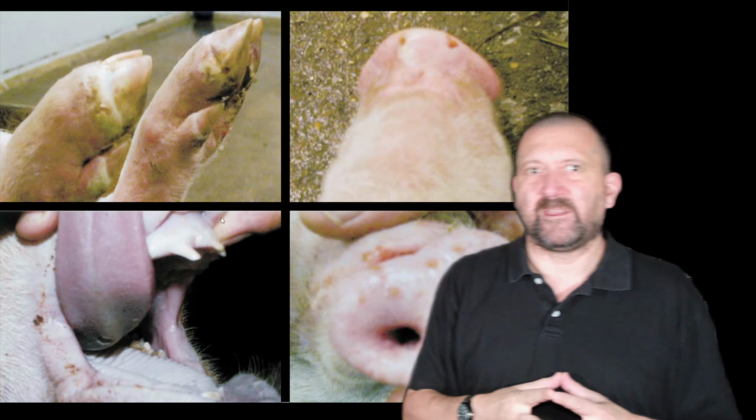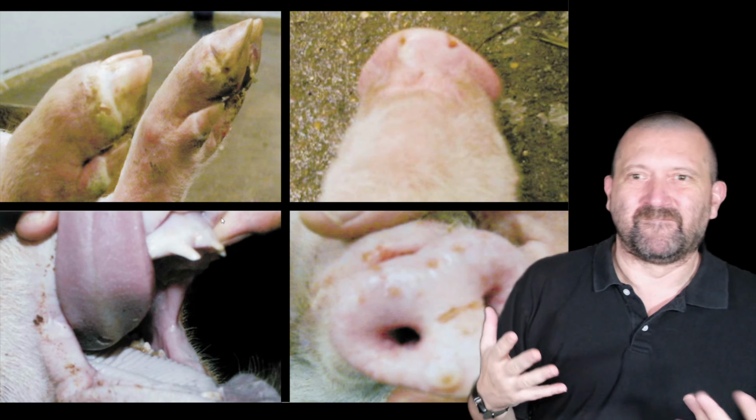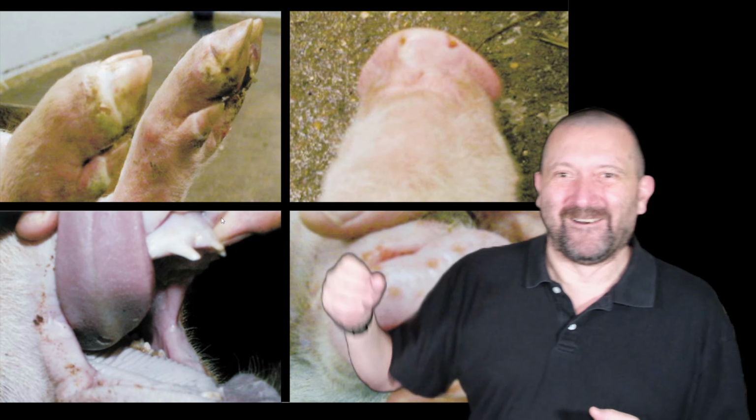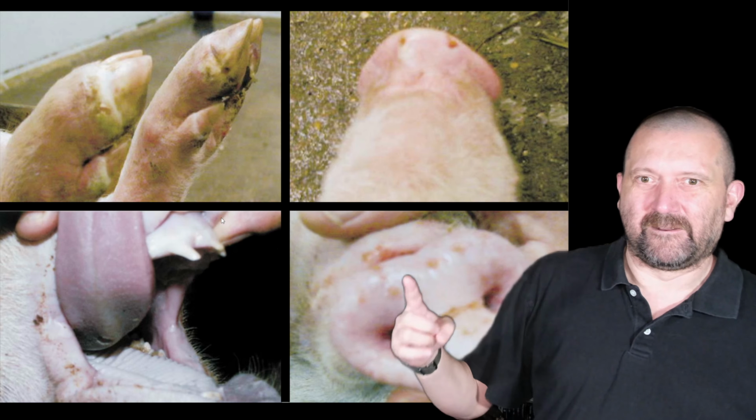This is in a pig. Likewise, you can see the infection in the feet, and in a variety of places on the tongue and on the nose. I don't remember the name in English.